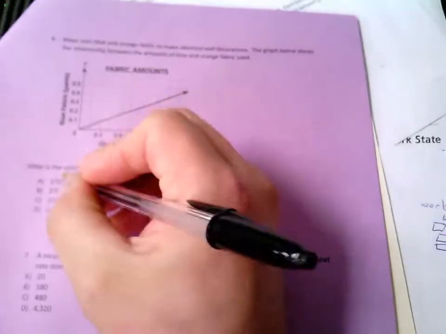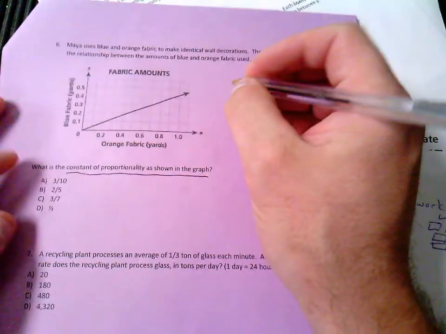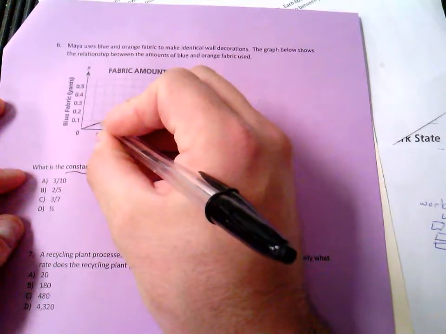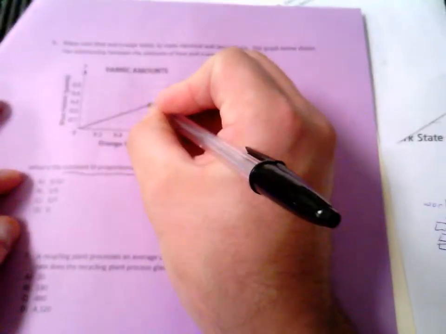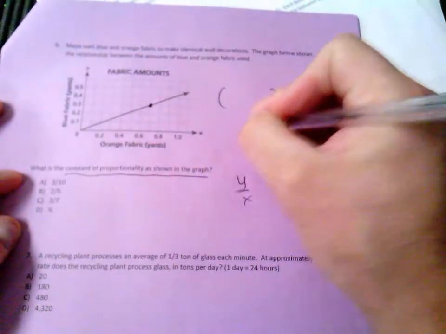So, all right, number 6. What is the constant of proportionality shown in the graph? Remember, this is one where you got to find the nice crossing points. Okay, the nice crossing points. So, no, that's close. But right there is a nice crossing point. And remember, we're looking for y over x, so we need the coordinates.